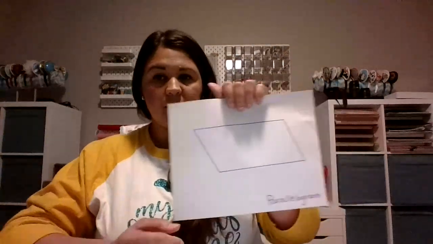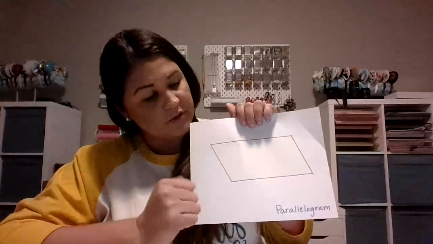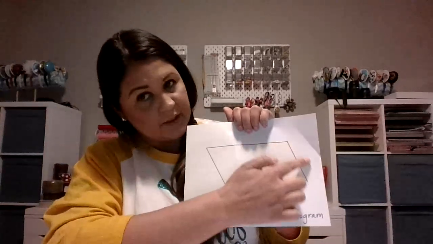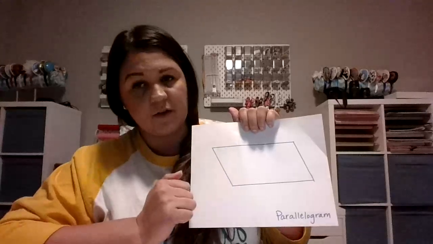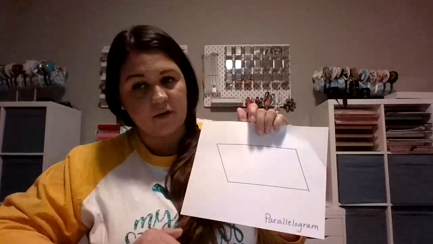All right. This also has two sets of parallel lines. I'm sorry if I said that. So there's one, two, there's a pair. Those are the same length. And these opposite sides, one, two, are parallel to each other. They will never cross or intersect. And they are also the same length.